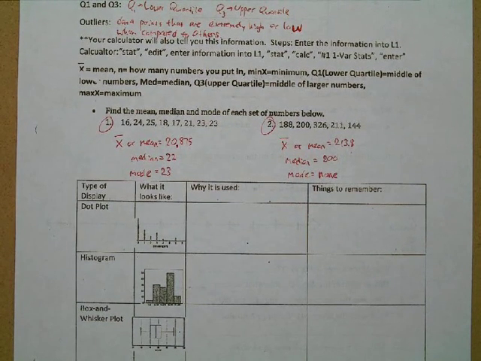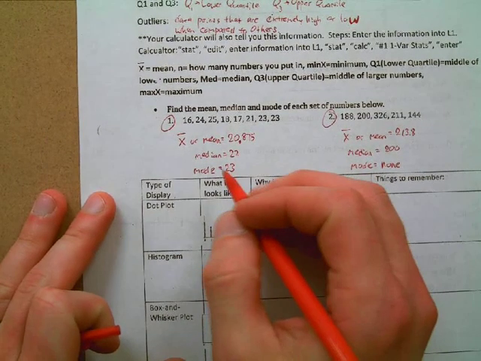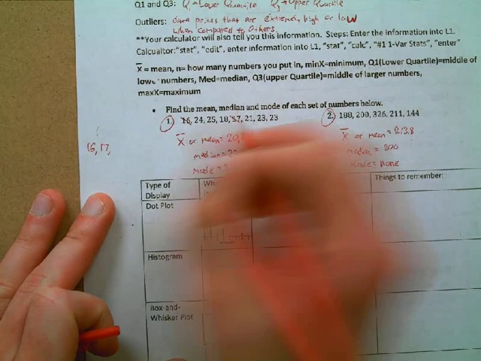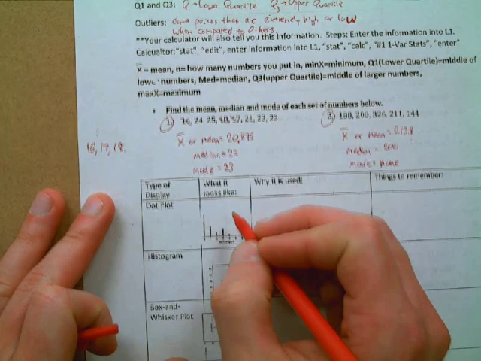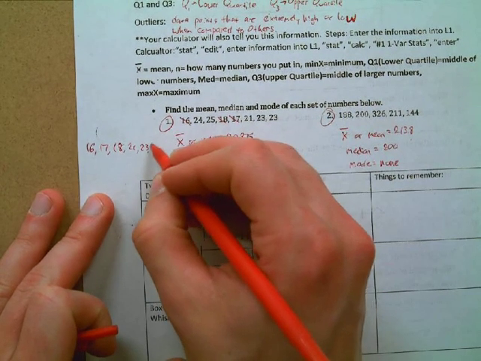Okay? Wait, on the first one, did you mean 23, not 22? For the median, yeah, I think it is 22. How'd you get 23 there, Braden? Did you write them in order? Yeah. Okay, so let's do that. I'll show you that here real quick. The lowest number is 16, then 17, 18, then 18, 21, and then 2 23s, and then 24 and a 25.